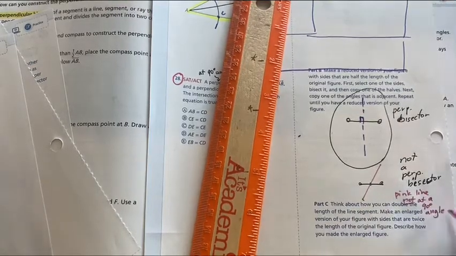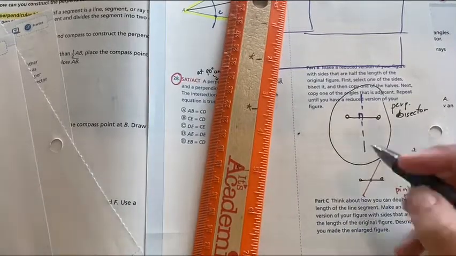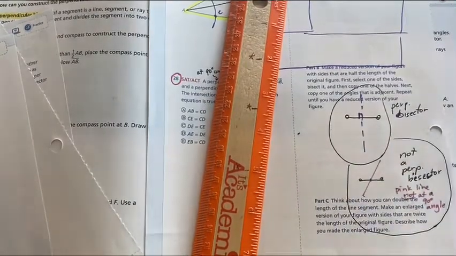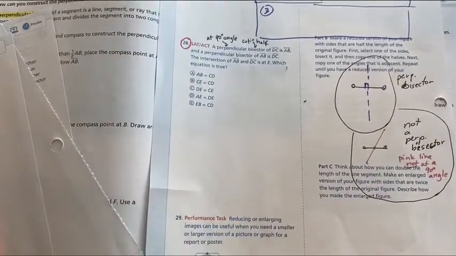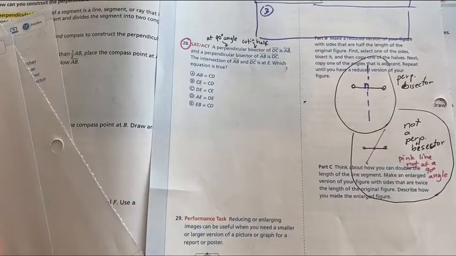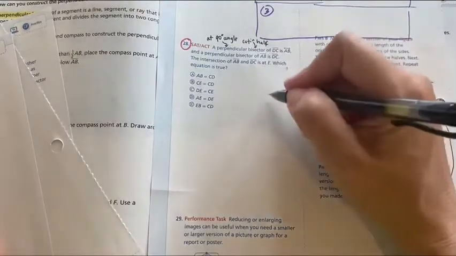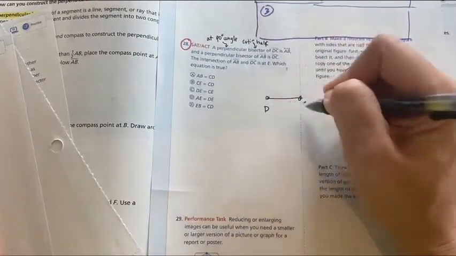Okay, so hopefully if you had a little confusion about what perpendicular bisector means, that clears it up. A little bit more clarification. Now let's take a look at, if we understand this better, we can tackle this question. A perpendicular bisector of DC is AB. So I'm going to just draw that. Let's just make a quick sketch.